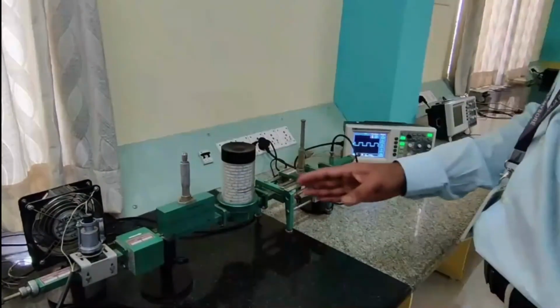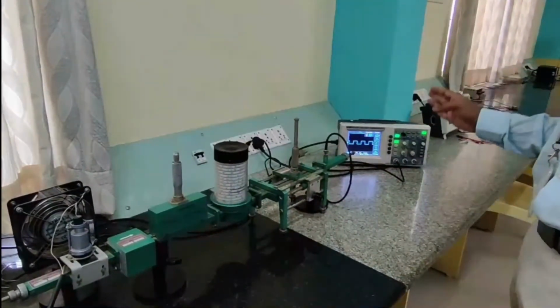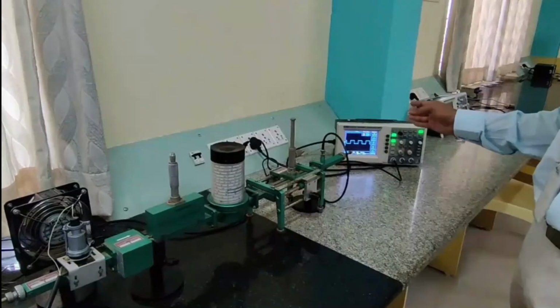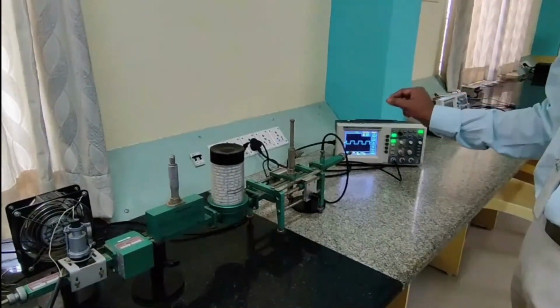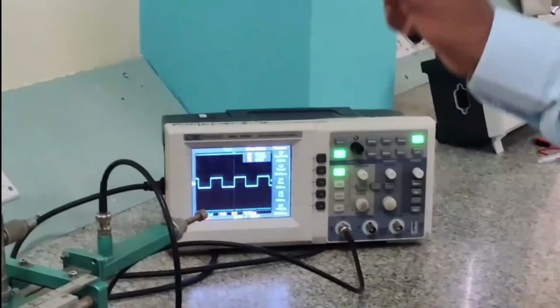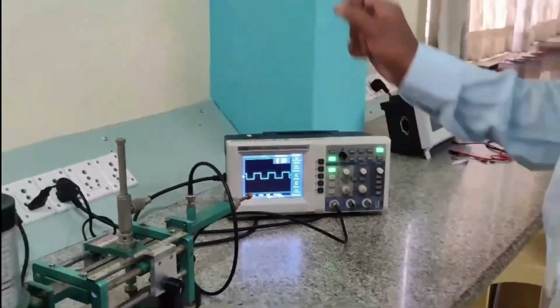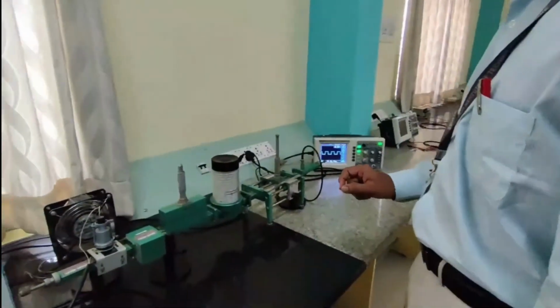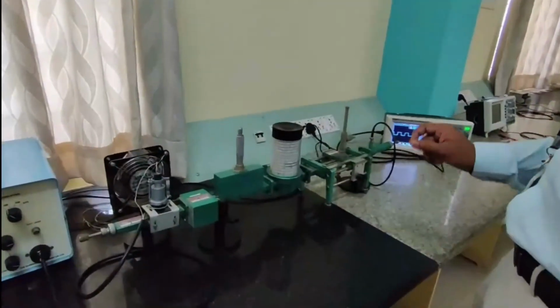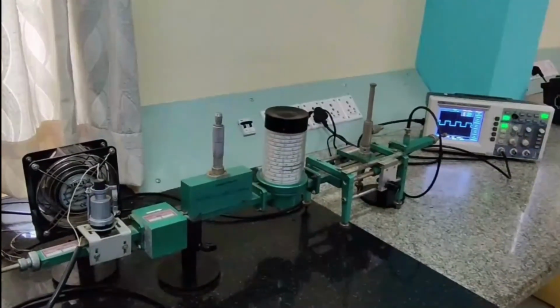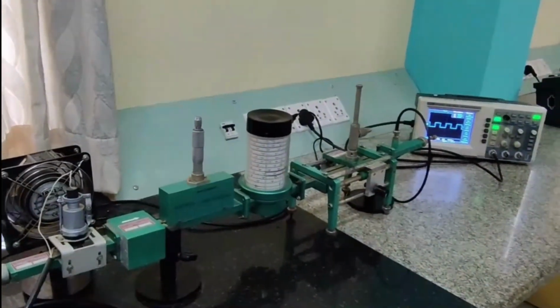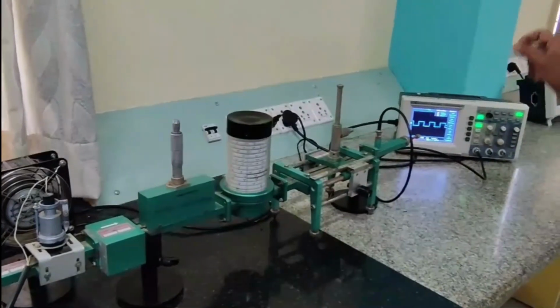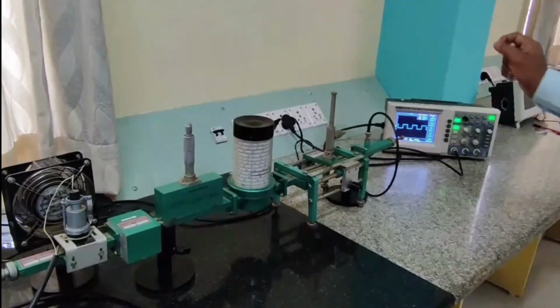That is, the microwave signal is modulating a 1 kilohertz square wave, and that we can observe because our CRO is capable of showing only up to 25 megahertz signals. Since we are generating a gigahertz signal, a very high frequency signal, it is not capable of displaying such signals. We are going to have a modulated signal on our DSO screen.